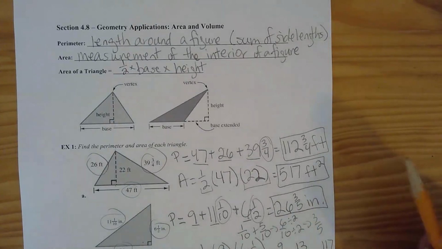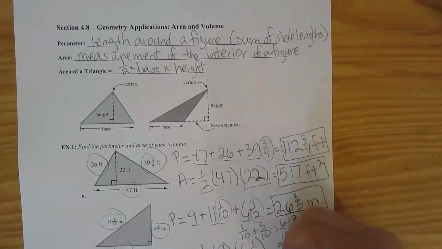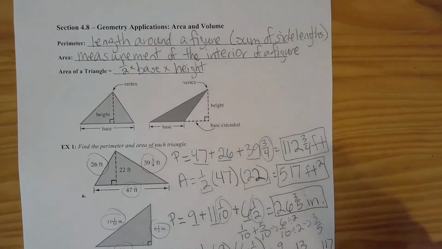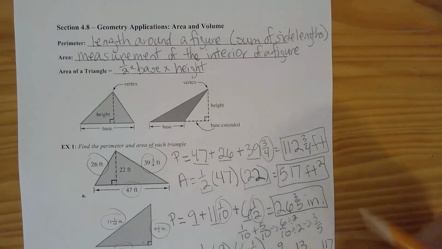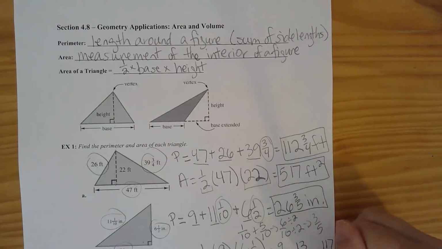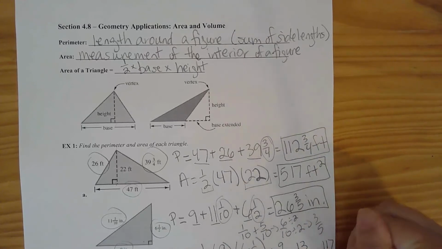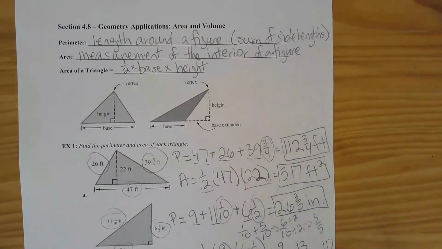And since we started out with mixed numbers, we should be answering as a mixed number as well. So 4 goes into 117 29 times with a remainder of 1. So it'd be 29 1/4. For my units, I'm doing inches times inches, which would be square inches. So 29 1/4 inches squared for my area.